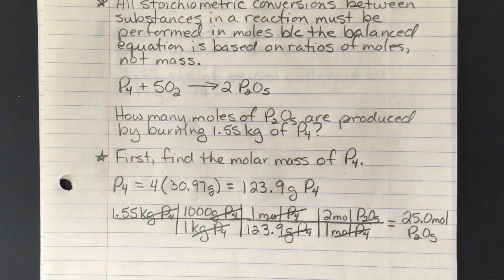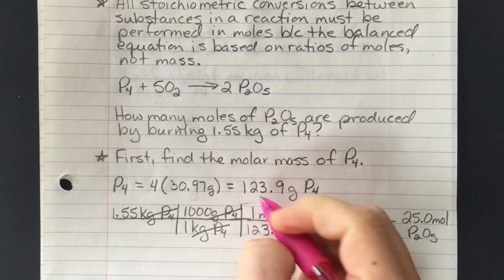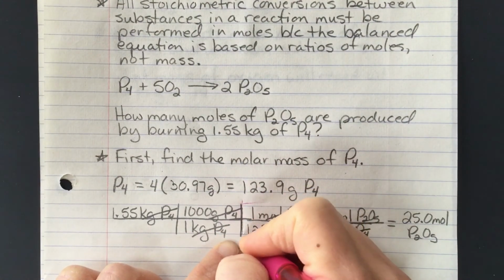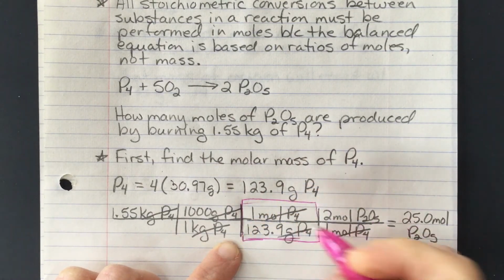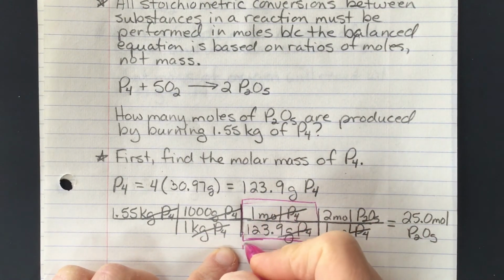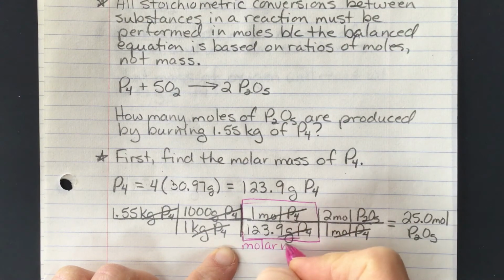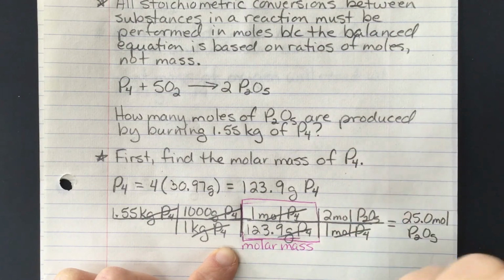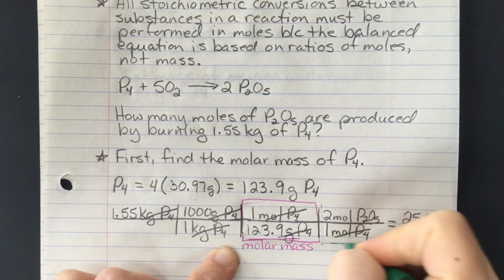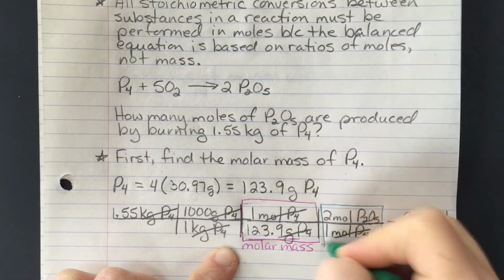Now, one thing I want to point out in these types of problems is that when I'm going from mass to moles, they always contain a molar mass and also always contain my mole ratio.